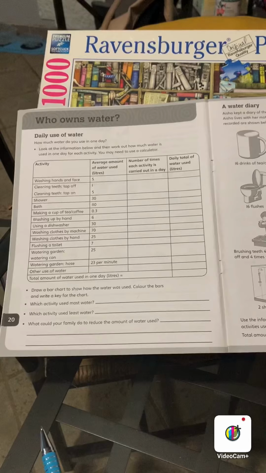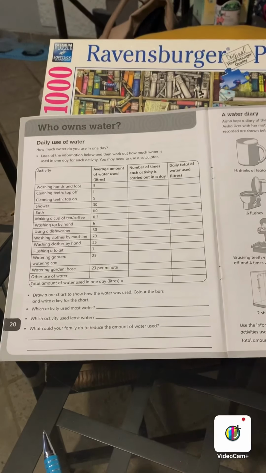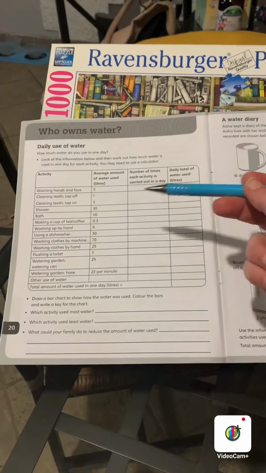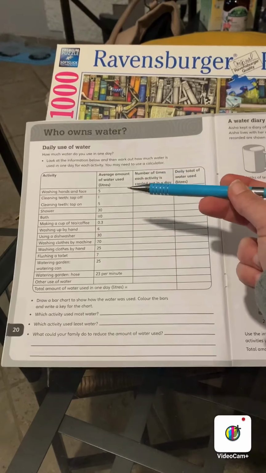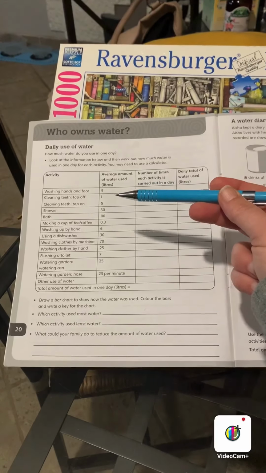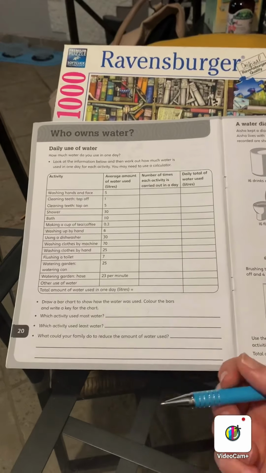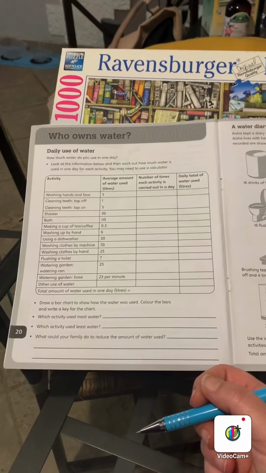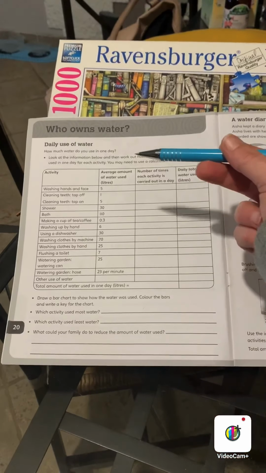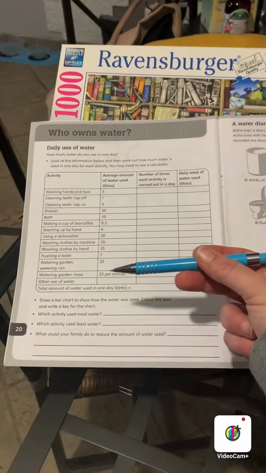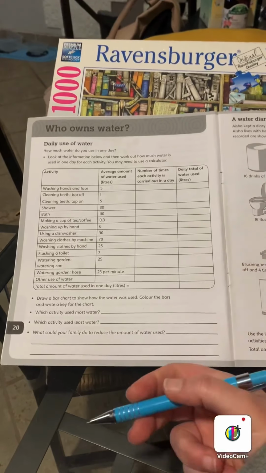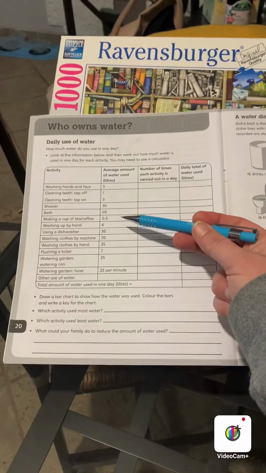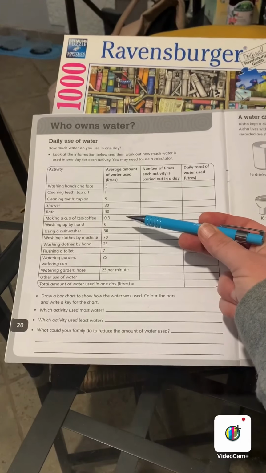Now, what they've done is they've given us some numbers in the second column. It says average amount of water used in litres. Average, they mean in general. Okay. A more or less sort of number. And they've given you how many litres are used in a house in one day in general. Now, the only decimal we have is this one here, making a cup of tea or coffee, 0.3.